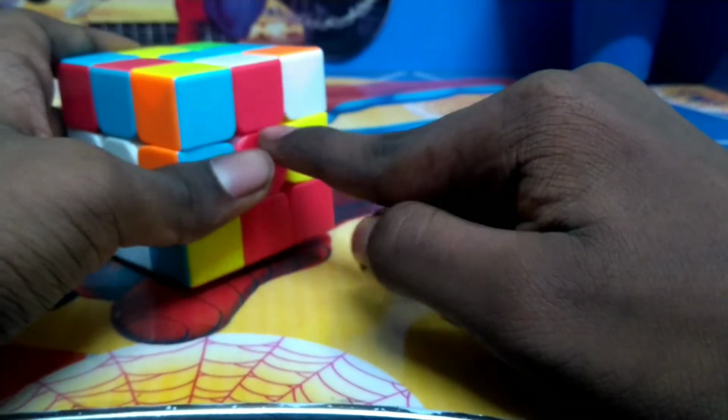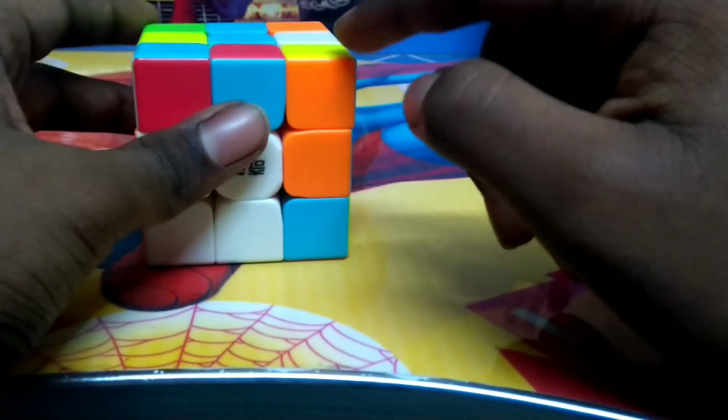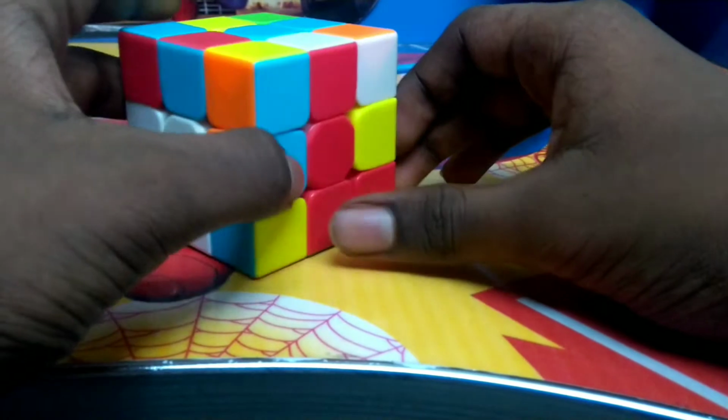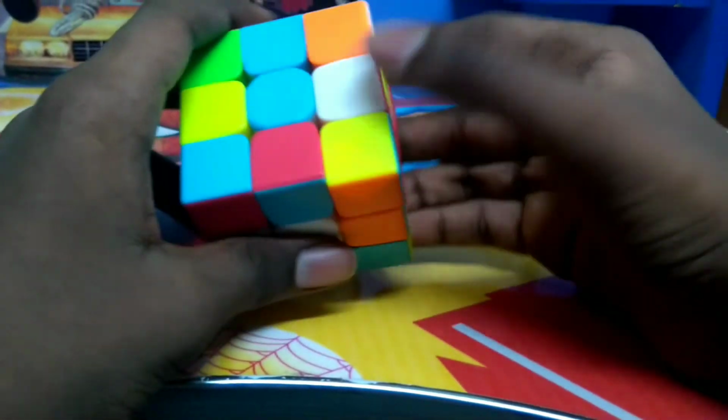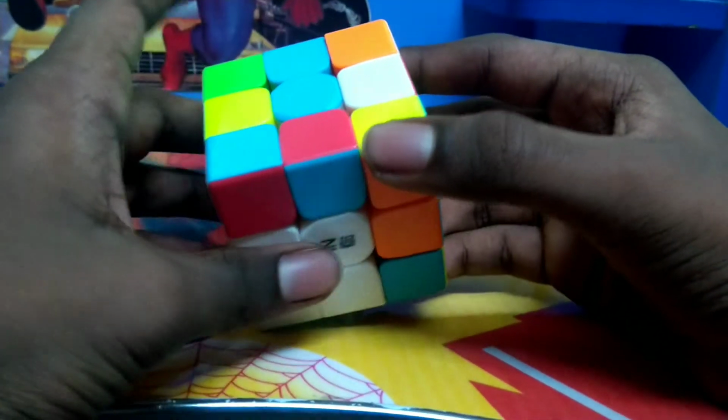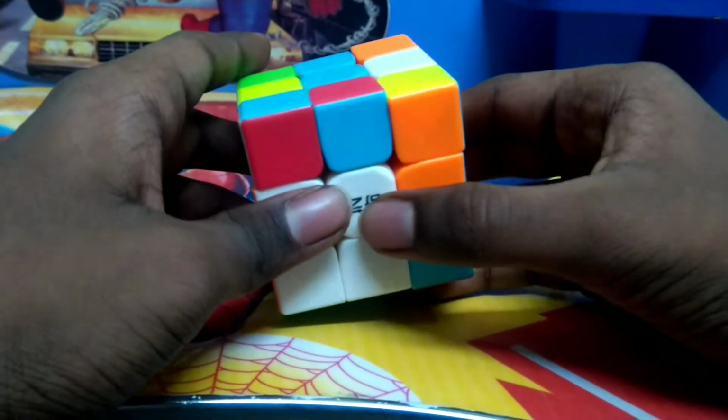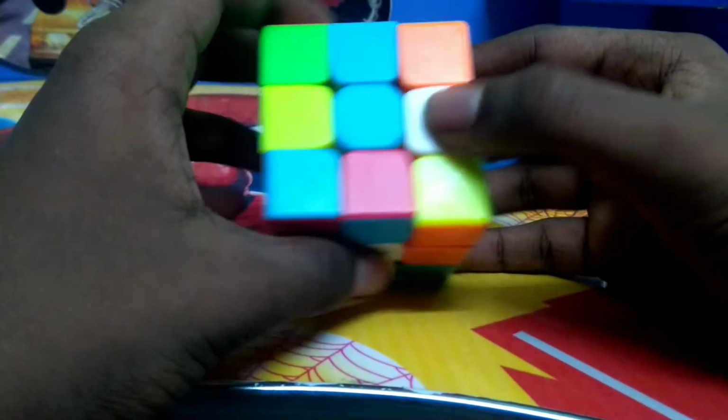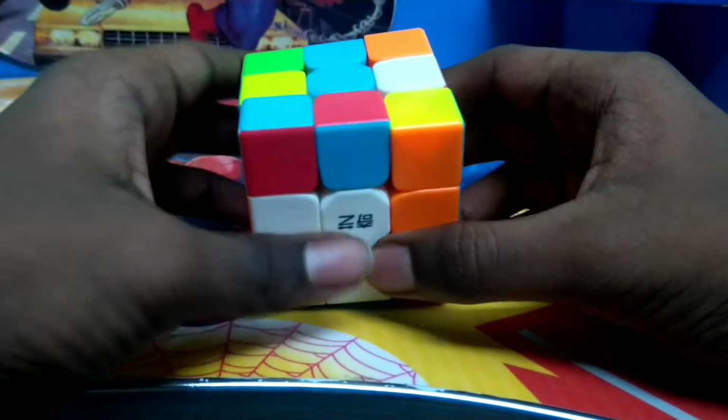Now it's matched with the red center. The corner is not in the bottom right, but no need to care about it. And now the top color is white. So white should be on our front. Whatever the top color is there, that color should be on our front.